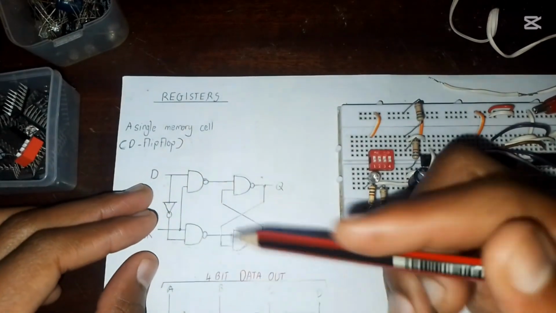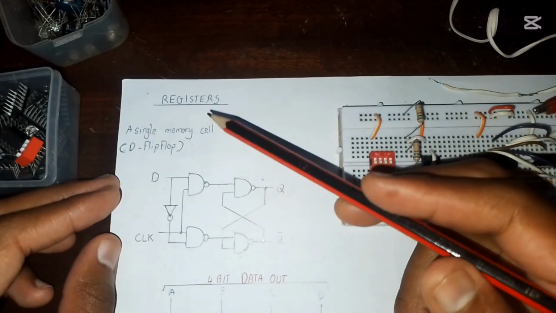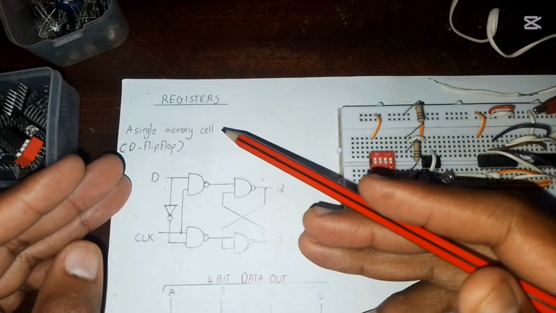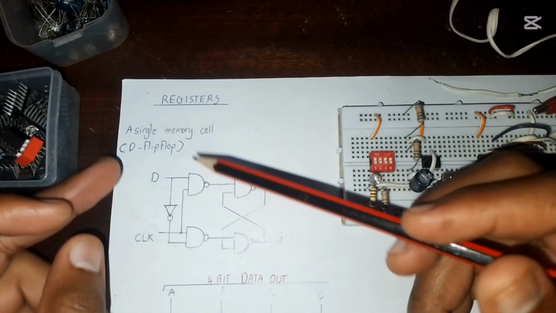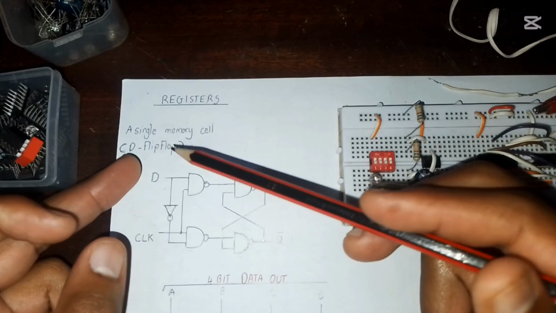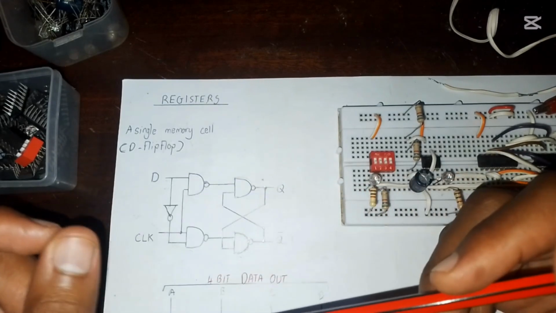So a simple definition of a register is just a group of memory cells which are connected together. A single memory cell is just a flip-flop.